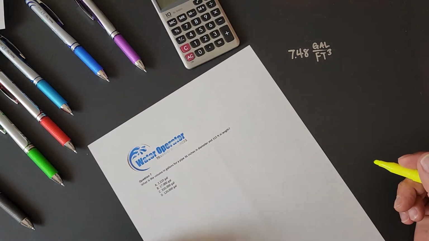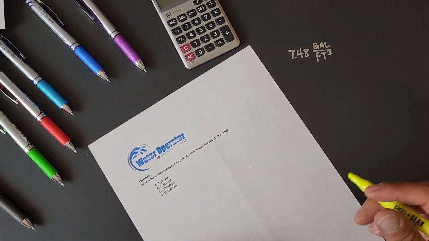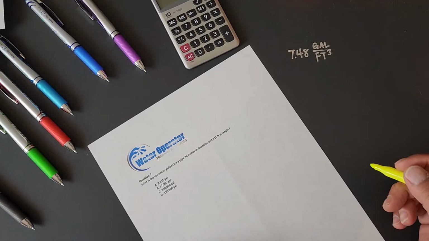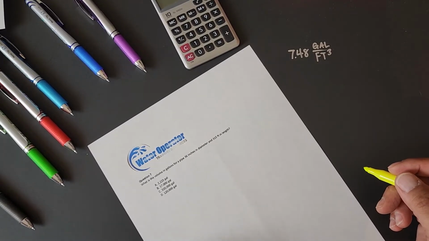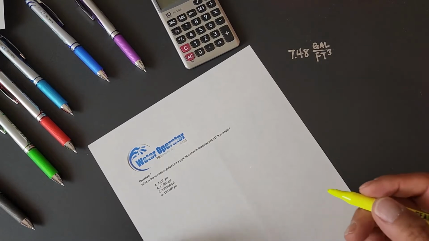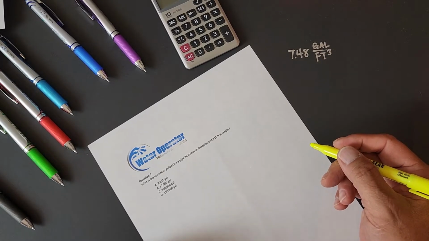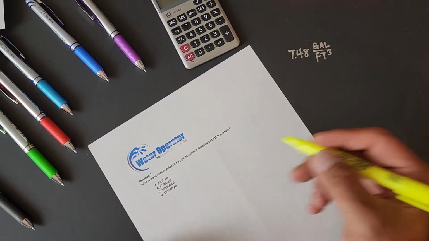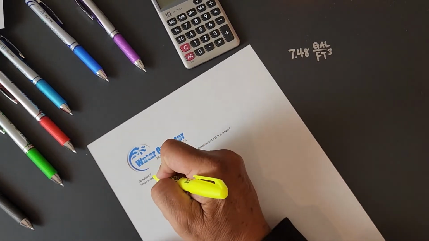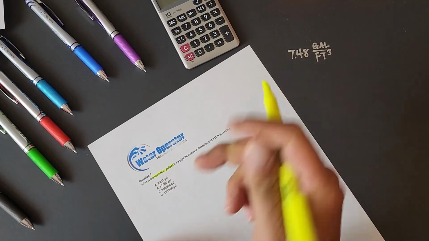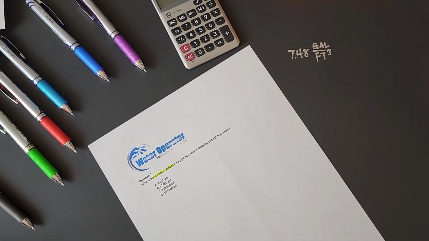Question number 7. What is the volume in gallons for a pipe 36 inches in diameter and 315 feet in length? It's a good sized pipe. Sounds like a gravity sewer. What is the volume in gallons? That's the question, isn't it? That's what they want us to determine.